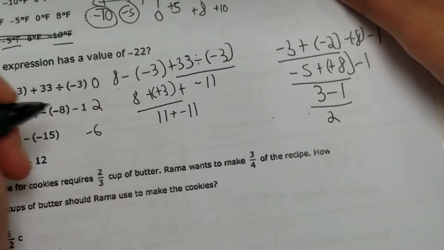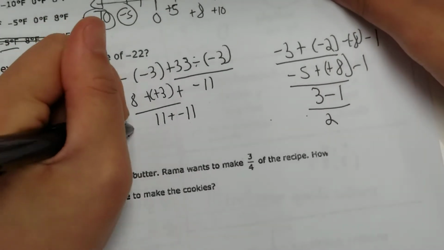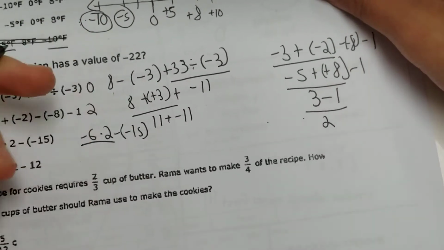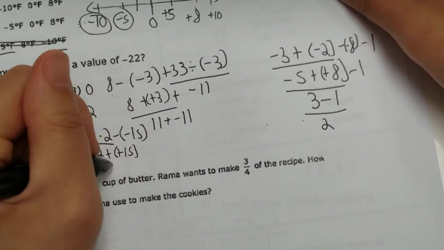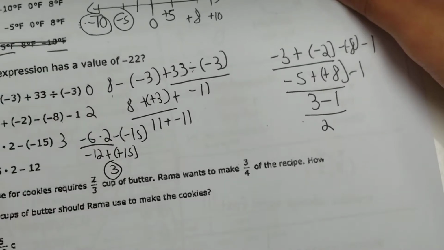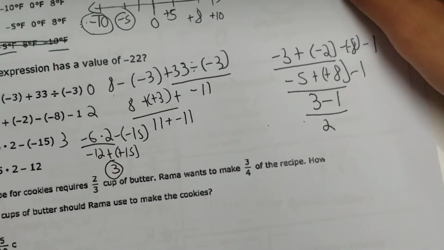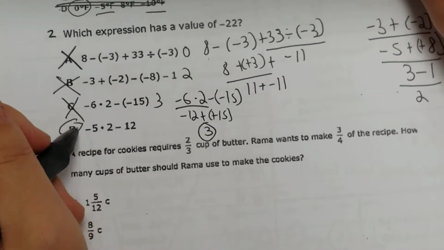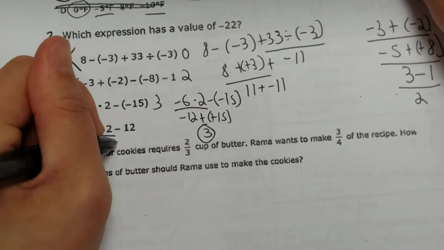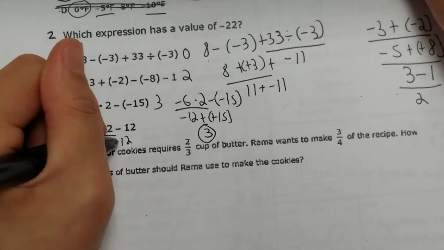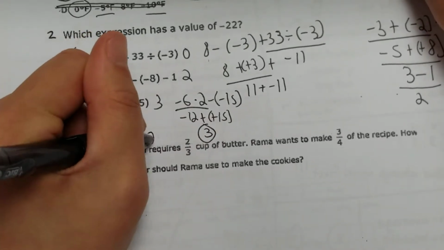We have negative 6 times 2 minus negative 15. Negative 6 times 2 is negative 12 minus negative 15. Add the opposite. Your answer should be 3. So far, none of these are negative 22, except for this last one. We have negative 5 times 2, which is negative 10, minus 12. Same, change, so the answer is negative 22.